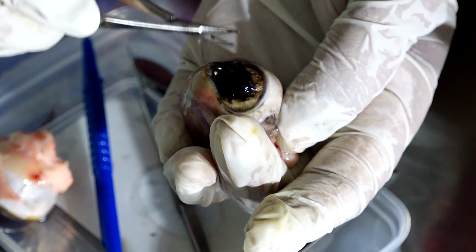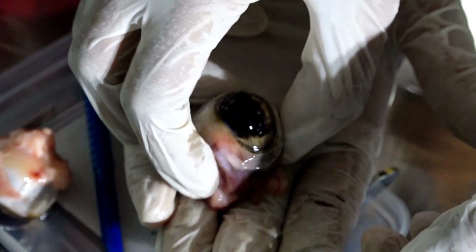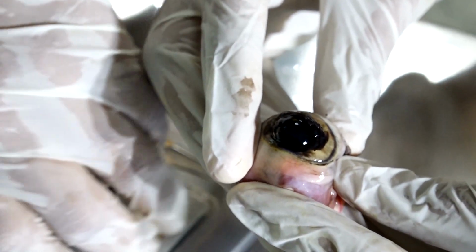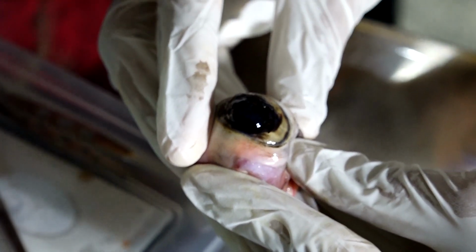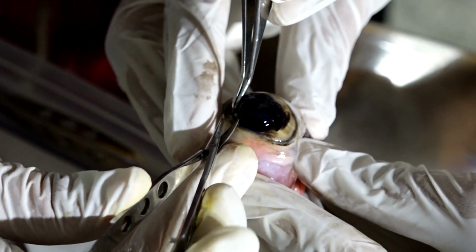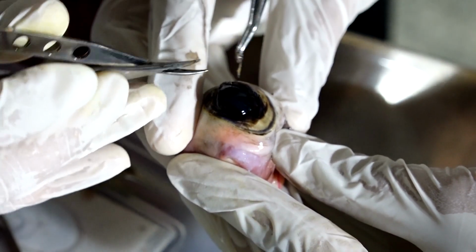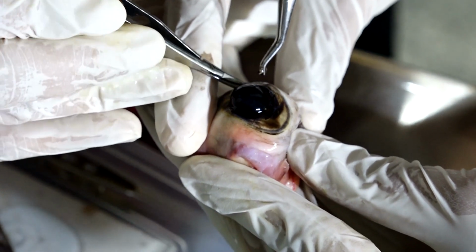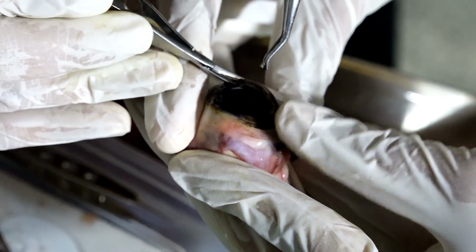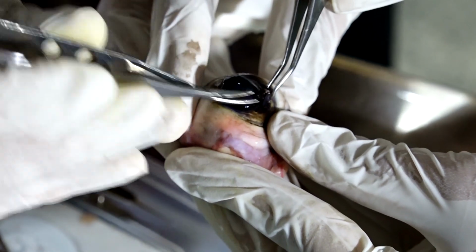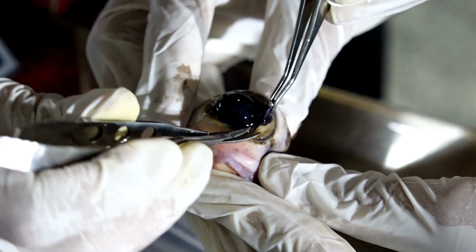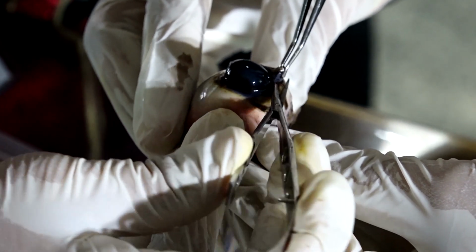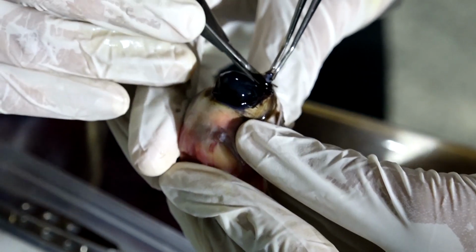Now, are you interested in seeing the lens? Yes? Okay. I'll cut the complete iris. All she needs to do is make sure the pressure is not too much and the lens will not come out. Yes. I am cutting it all around.